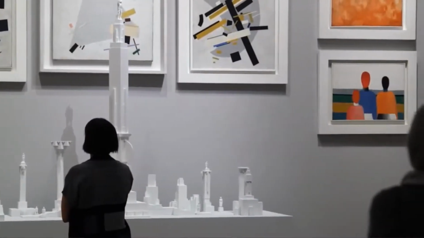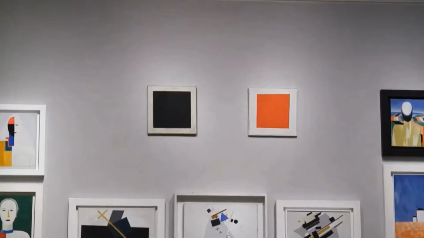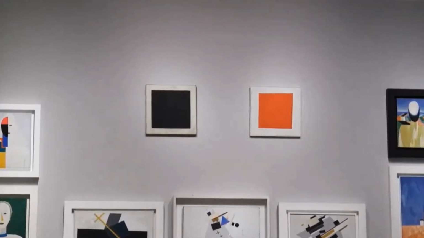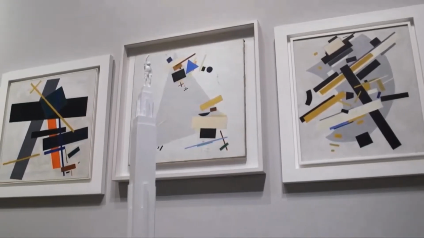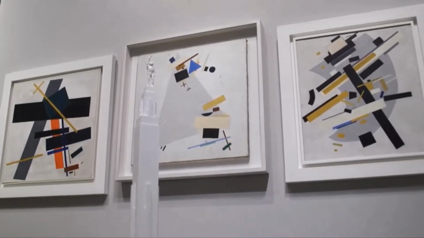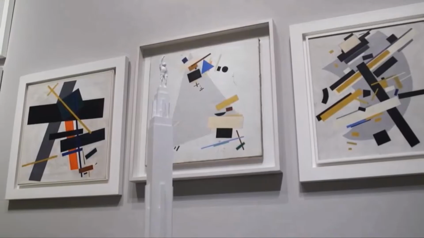Kazimir Malevich created a movement called suprematism. He wanted to make abstract art based on what he called the supremacy of pure artistic feeling. It was art that sought to create its own world rather than depict our own.